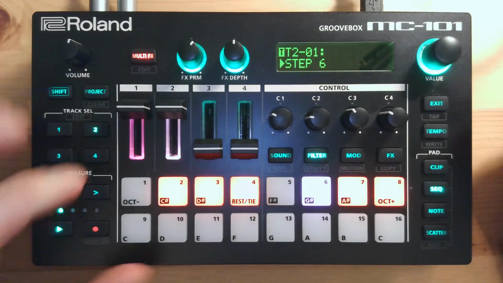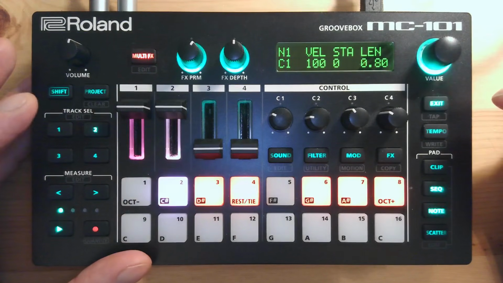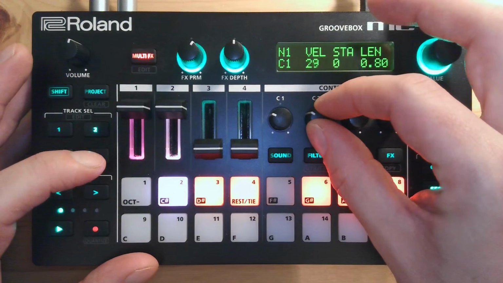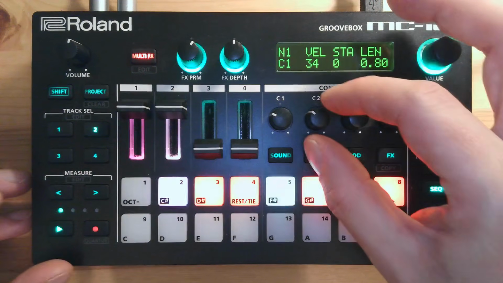It's okay, but I need to now change the velocities a little bit, just to give it a bit more of a groove.